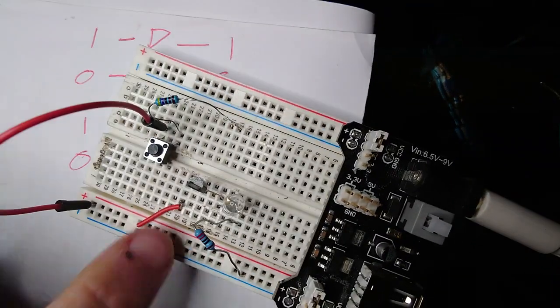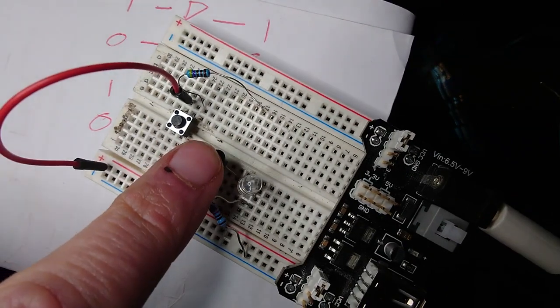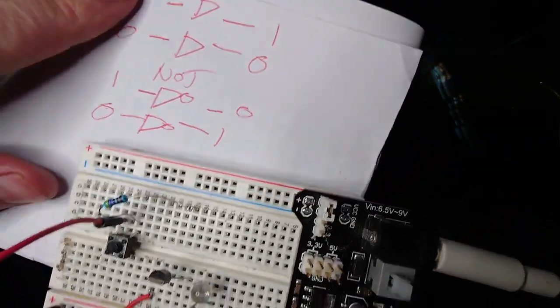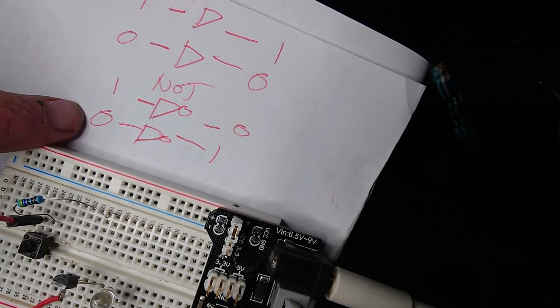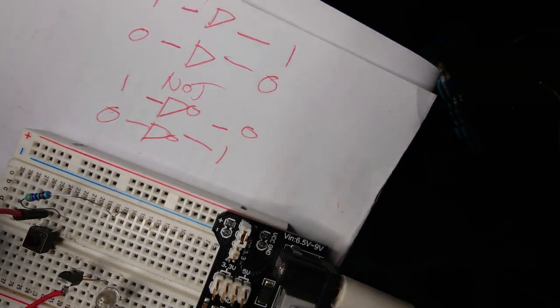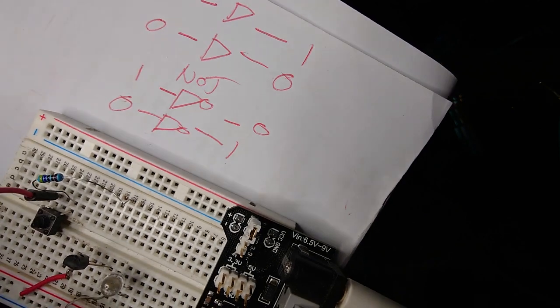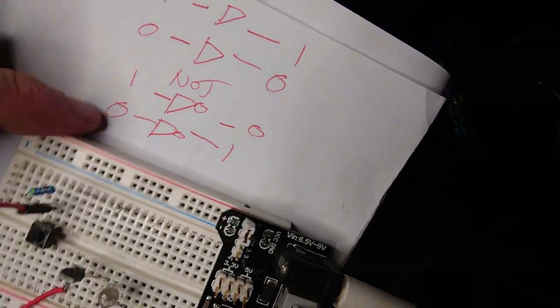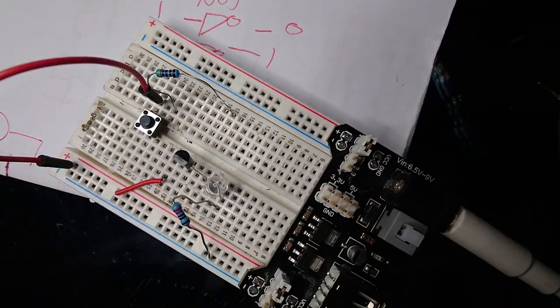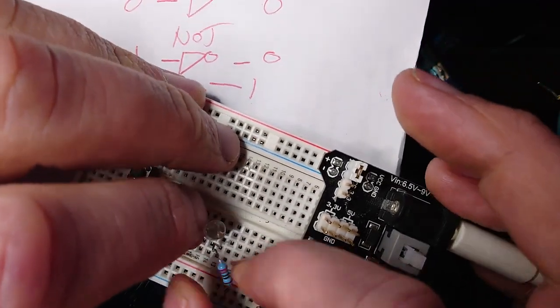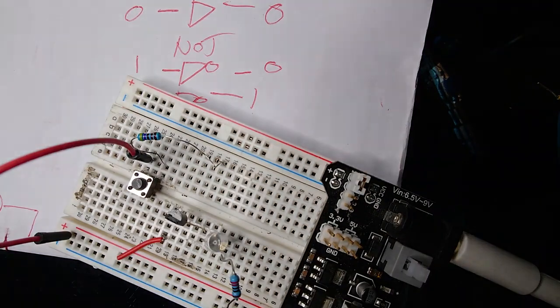So at the moment I've got this going into here and coming out. Now what I want to do is get my first state. My first state says that when there's a 0 going in, which there presently is, then I should get a 1 out, which means my light bulb, my little LED, should be lit up. Okay, so how do I do that? Well, that's pretty easy.